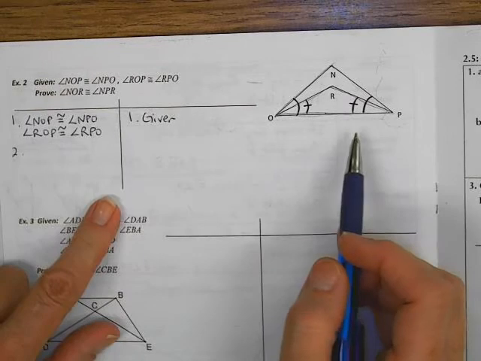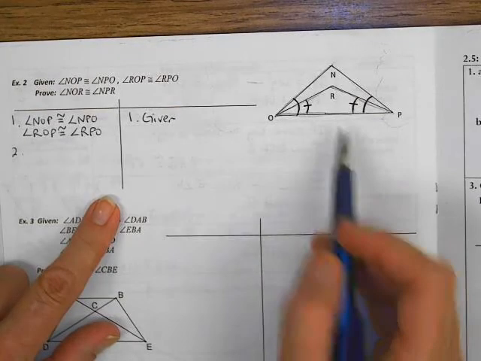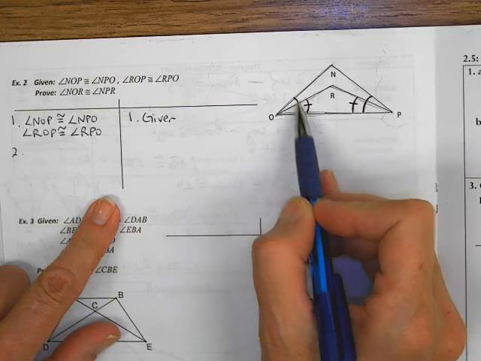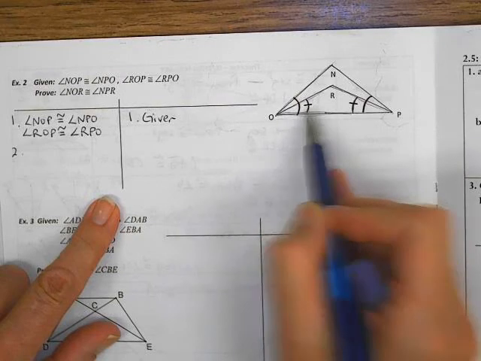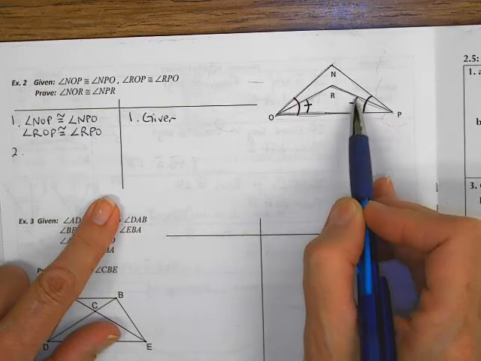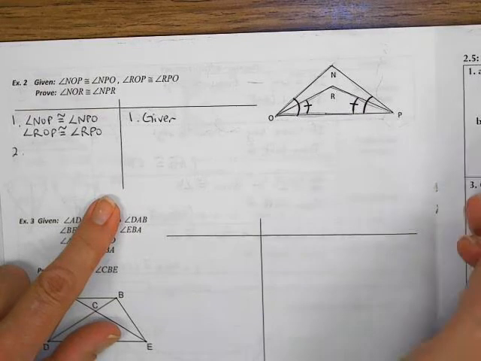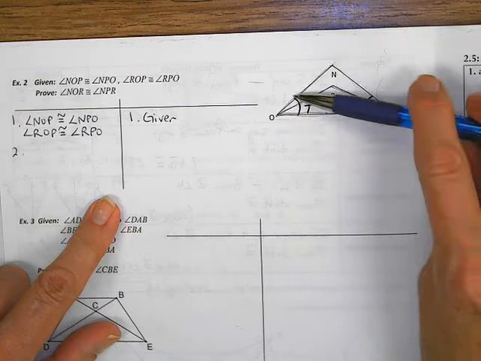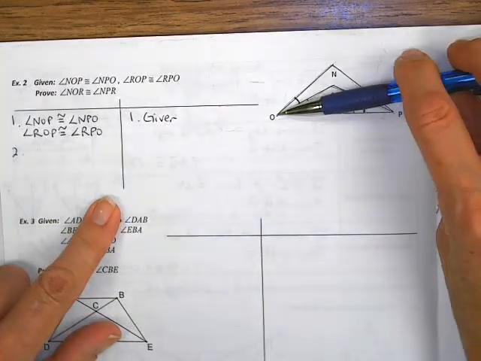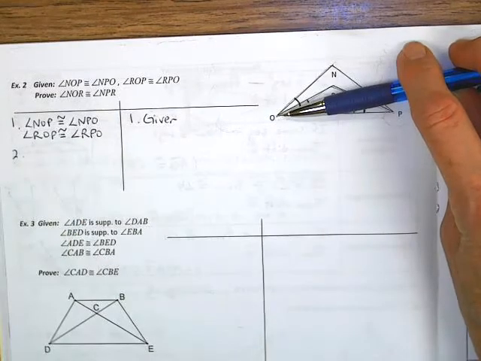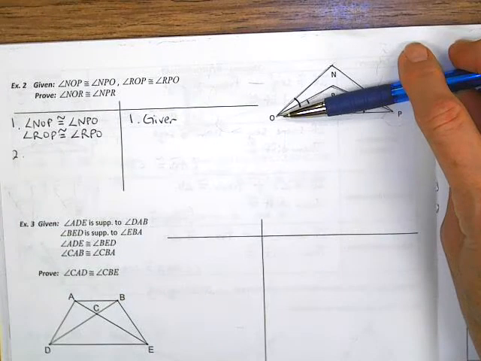Immediately when I look at this diagram, I should see that there is overlap. I have this big angle that overlaps with this, and I have this big angle that overlaps with this. So when I have overlap, I subtract. So from this big angle, if I remove the overlap, I'm left with angle NOR.